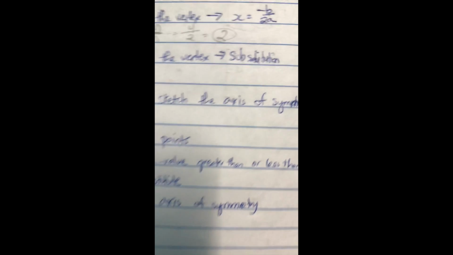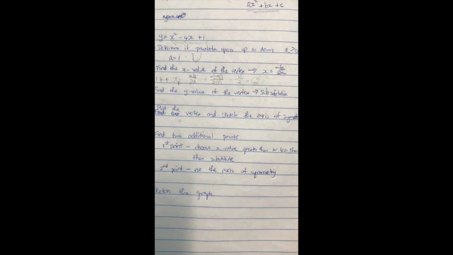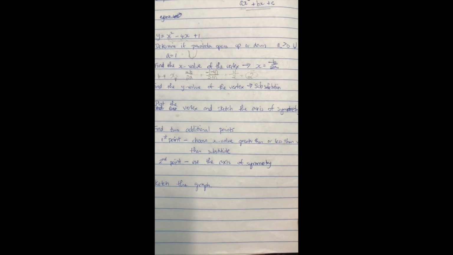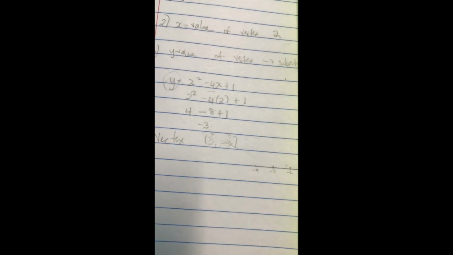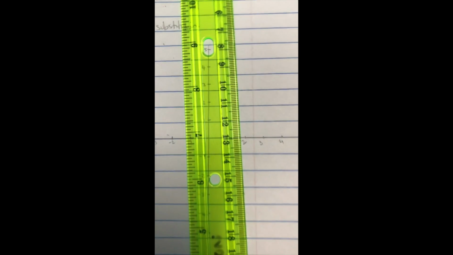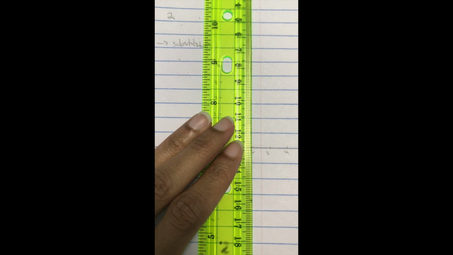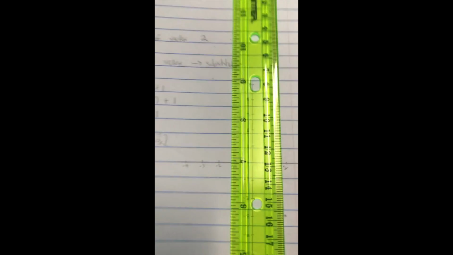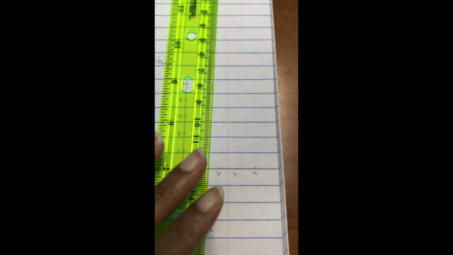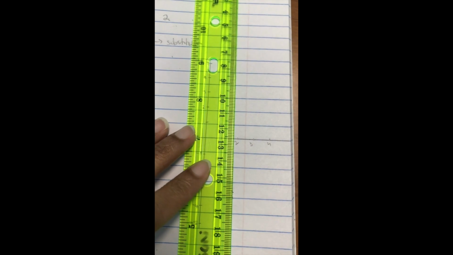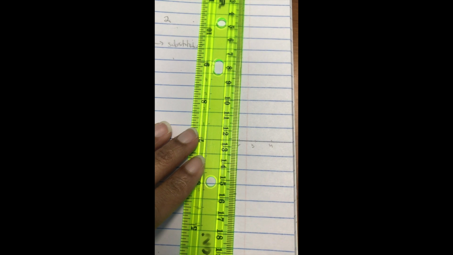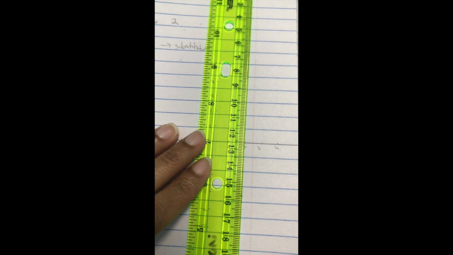Now step 4 says to plot the vertex and sketch the axis of symmetry. I can see that I haven't plotted this properly, so let me erase this and make sure it lines up nicely with the 2. So the 2 is there. I'm going to draw it right there.